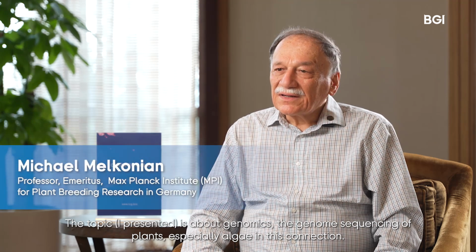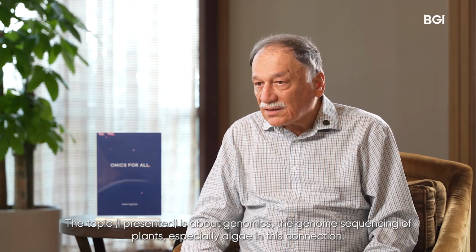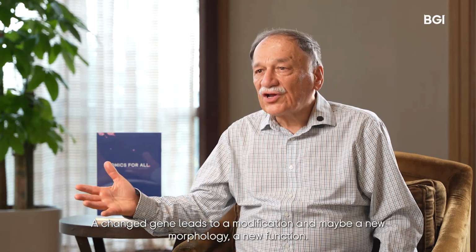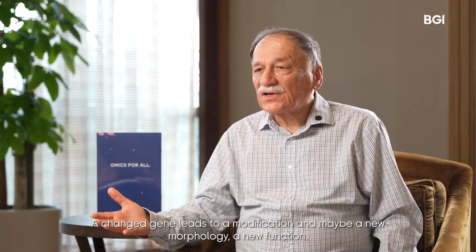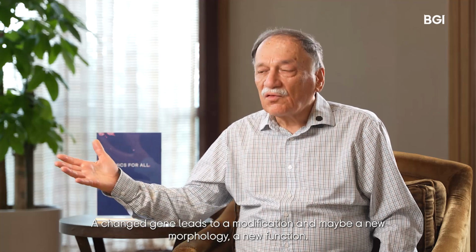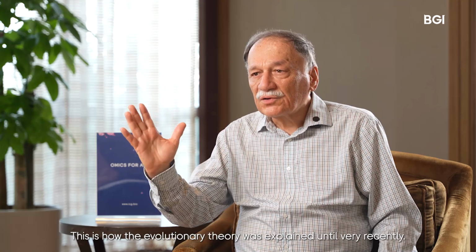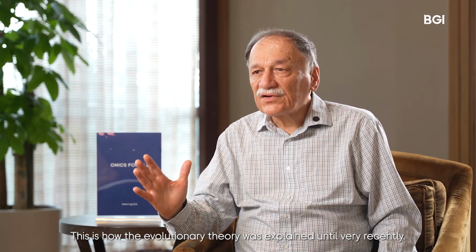The topic is about genomics, the genome sequencing of plants, especially algae. In this connection, usually genes are passed from generation to generation. And during these passages, genes get modified by mutations. A changed gene leads to a modification and maybe a new morphology, a new function. And this is how the evolutionary theory was explained until very recently.